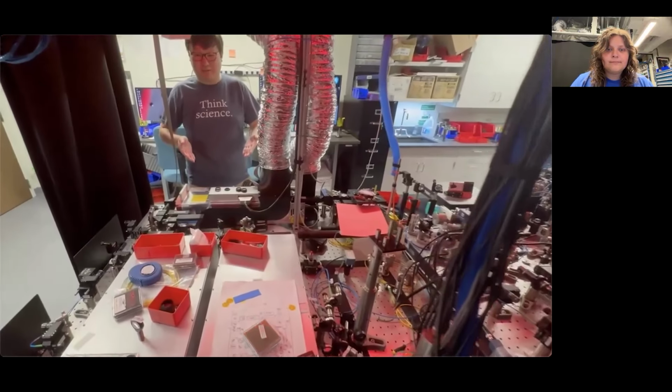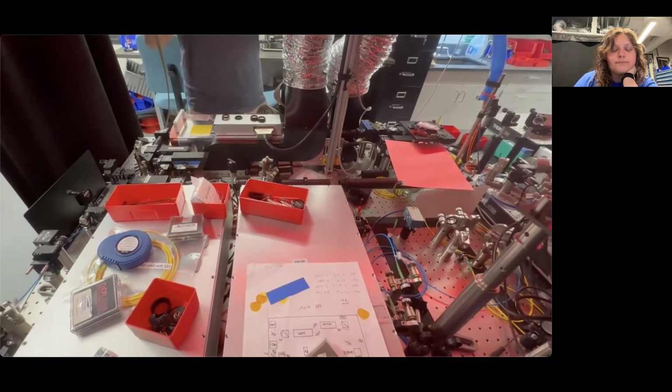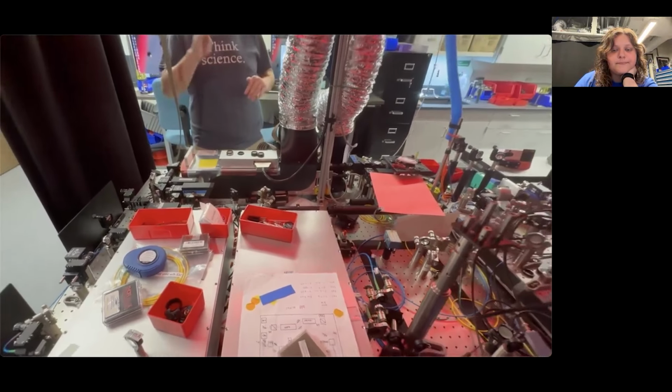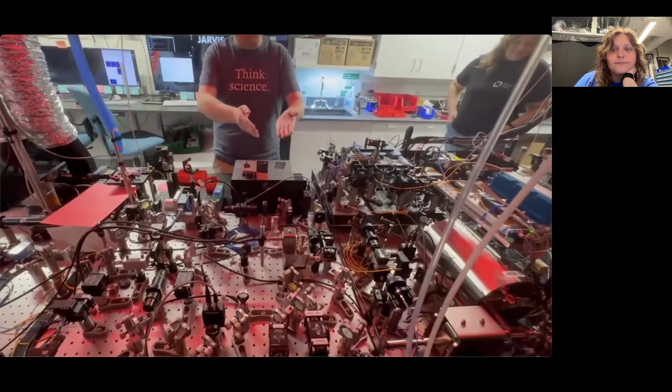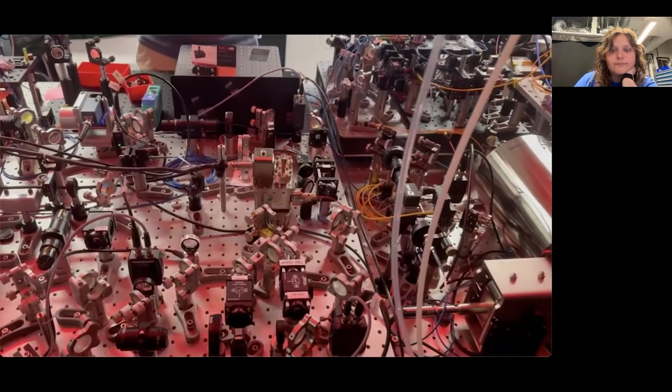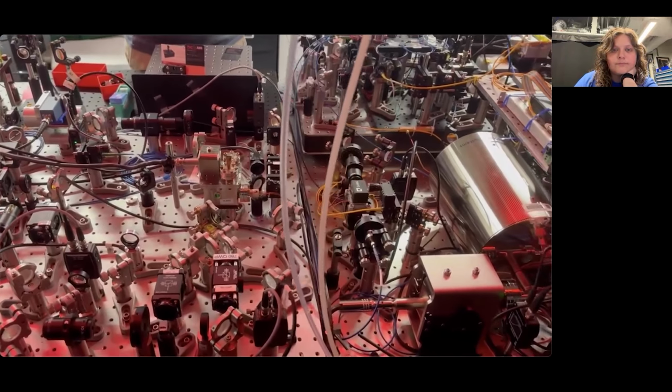This here is our qubit laser. This laser is a green laser, and it produces green light which cycles the ion between the two qubit states. And then over here we have an optical cavity, and that is a really stable device that we lock all of our lasers to, so that the frequency doesn't move all over the place.